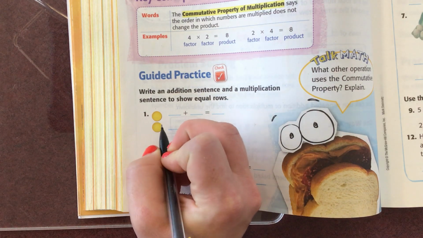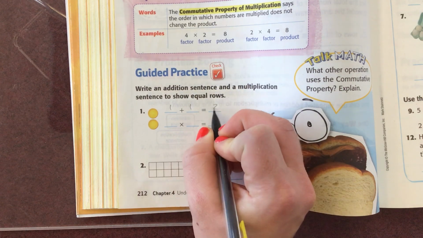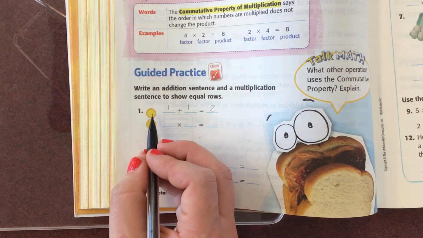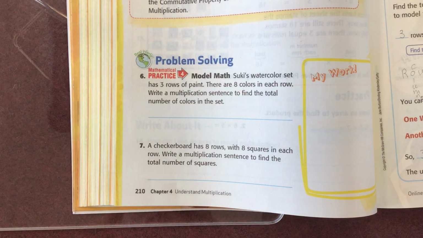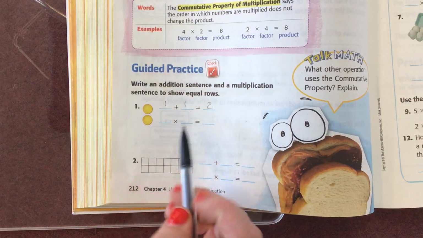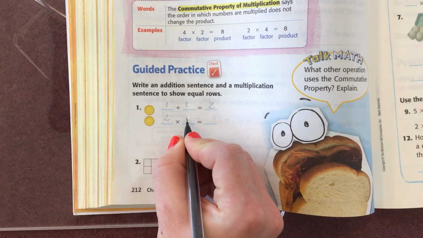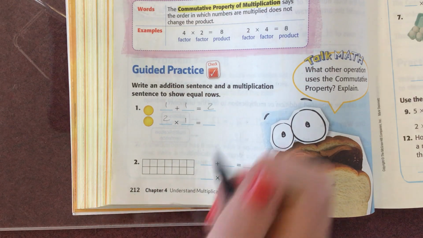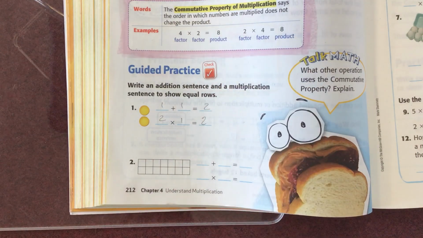So I see 1 plus 1, so 1 plus 1 equals 2. I think they've been putting rows first, yeah. I see 2 rows of 1 column equals the same thing. 2 times 1, 2.